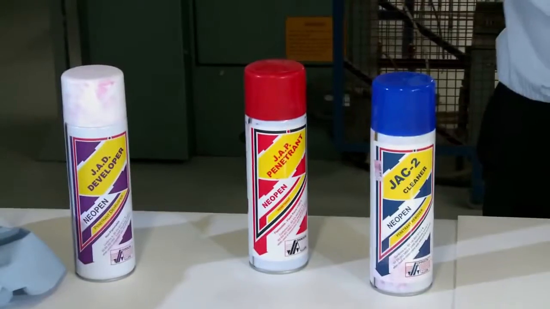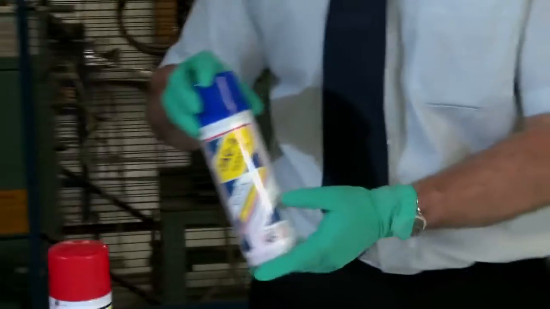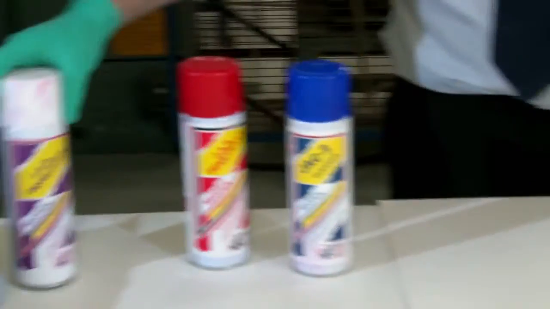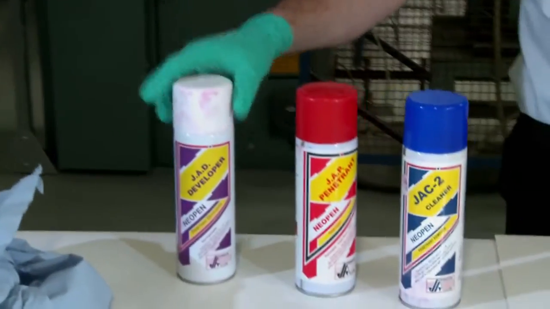We've got the dye, we've got cleaning fluid, and we've also got some developer, like a talcum powder substance. It's a very simple technique to do, so you'd be using it in aerospace, you'd be using it in railways, you'd be using it in heavy industry. The uses are pretty much limitless.